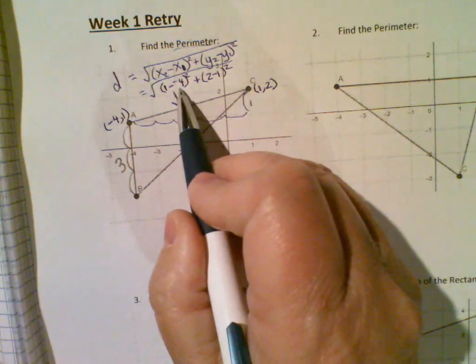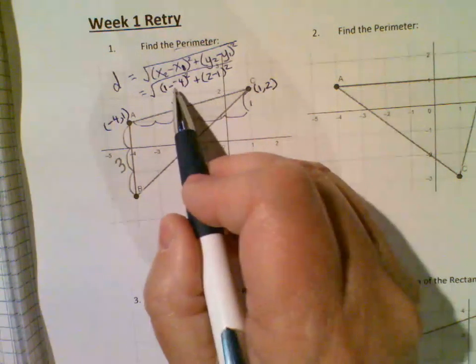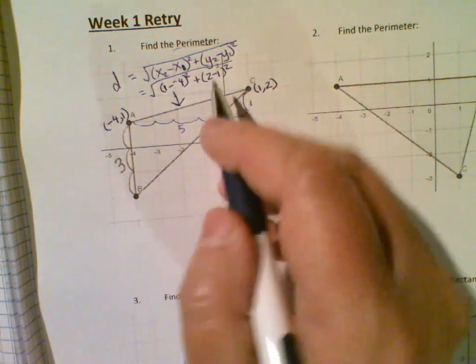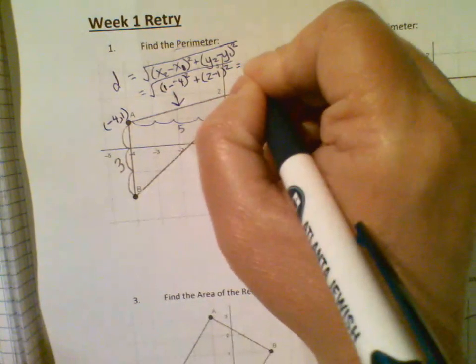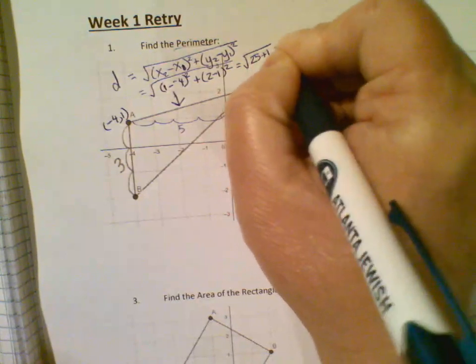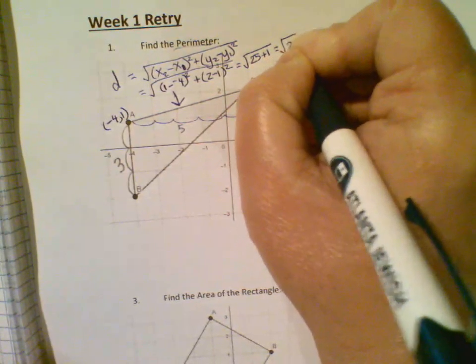1 minus -4 is 5. 5 squared is 25. 2 minus 1 is 1. 1 squared is 1. So that's square root of 25 plus 1, which equals the square root of 26. Now that's going to be 5 point something because the square root of 25 is 5. But I'm just going to use my phone's calculator.